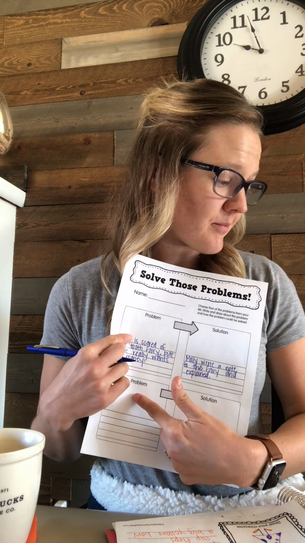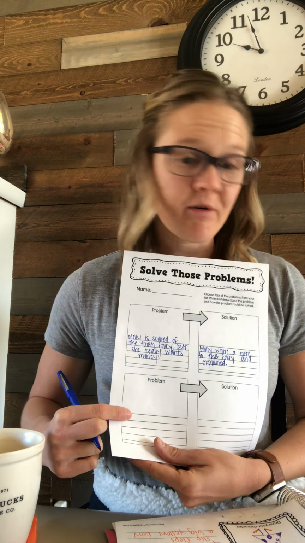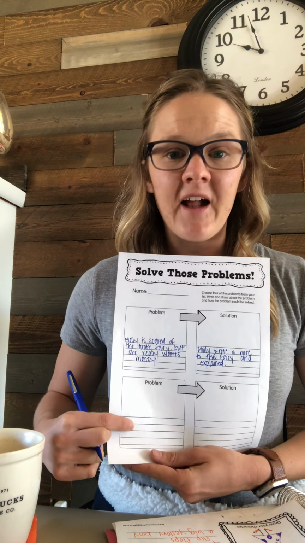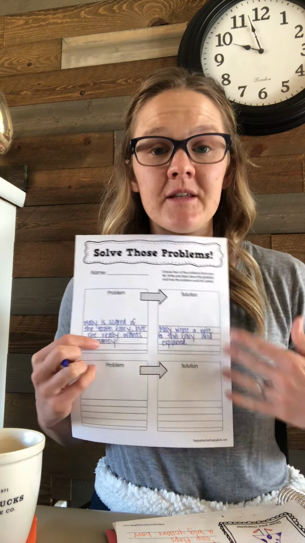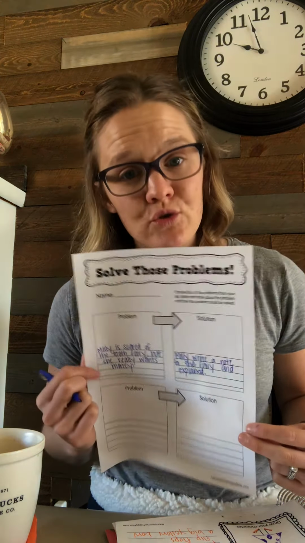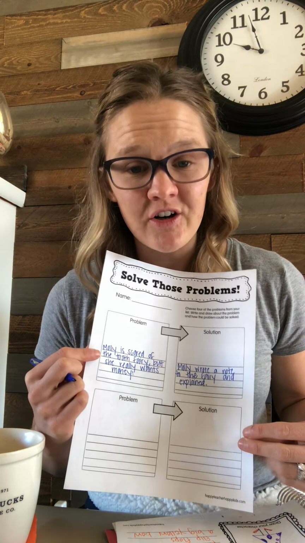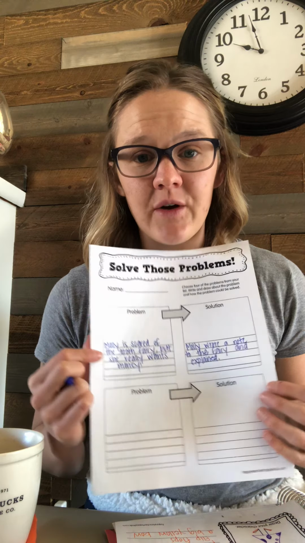So the other problem I said was Molly borrowed a pen from her very best friend and then lost it, and her best friend got really mad at her. Then maybe the solution, either they found it or maybe Molly and her mom went to the store and bought a new pen for her best friend and replaced it. That would be a good solution, okay?